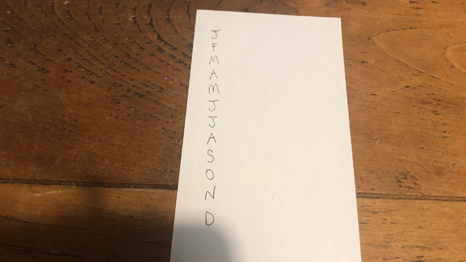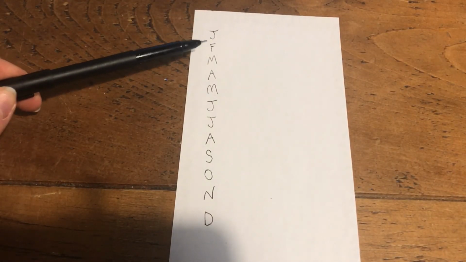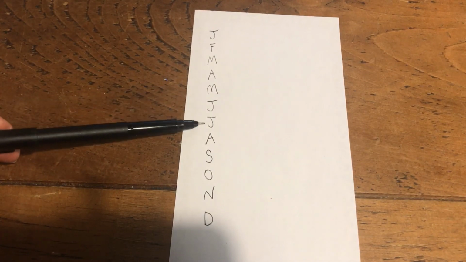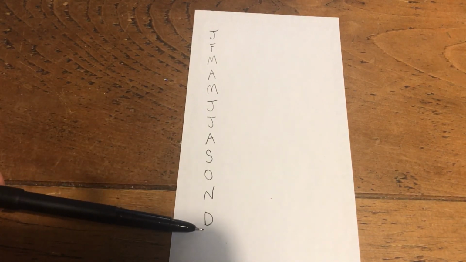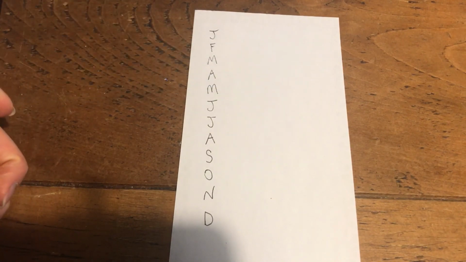It's a secret code. Of course, it's the months of the year. I've just written the first letter. So we've got January, February, March, April, May, June, July, August, September, October, November and December. So let's just write next to it how many days are in each month. And let's use our rhyme. I'll say it to you as we go along.